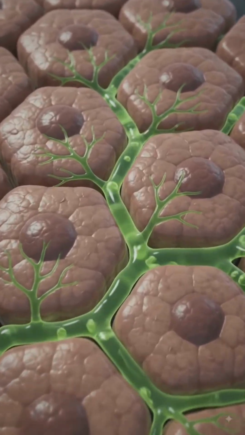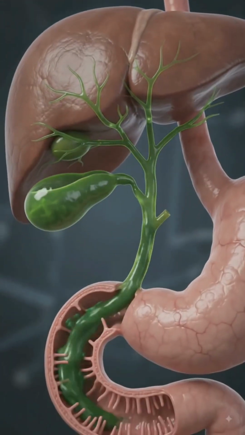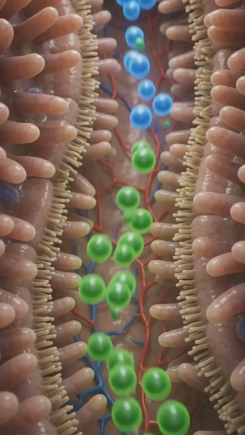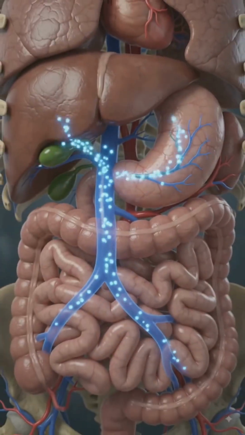Hepatocytes in the liver synthesize bile, secreting it into canaliculi. It is stored in the gallbladder and delivered to the duodenum. In the terminal ileum, bile salts are reabsorbed. They return to the liver via the portal vein.